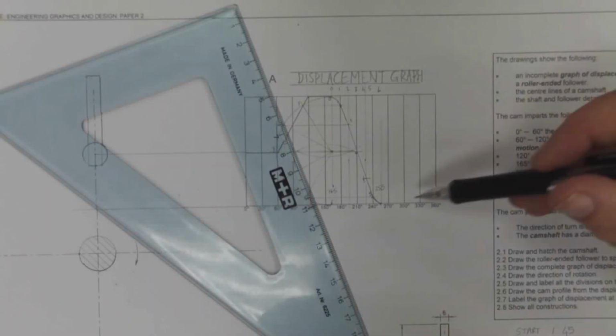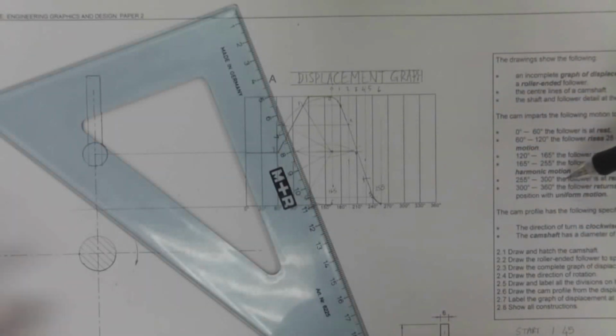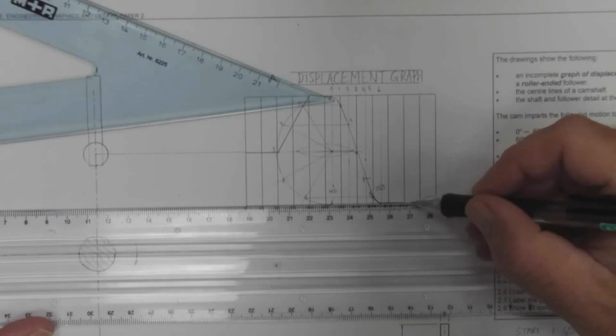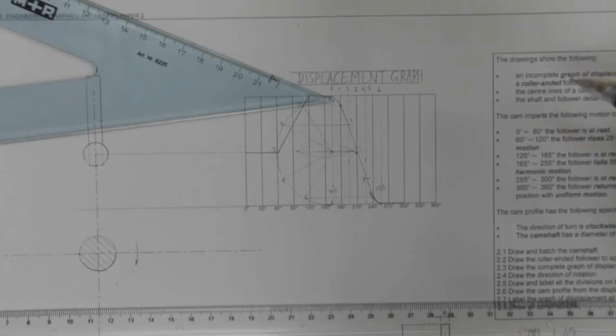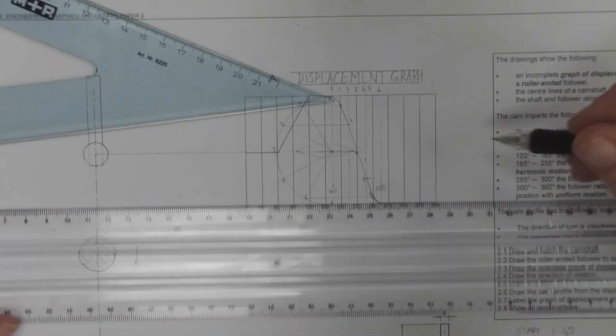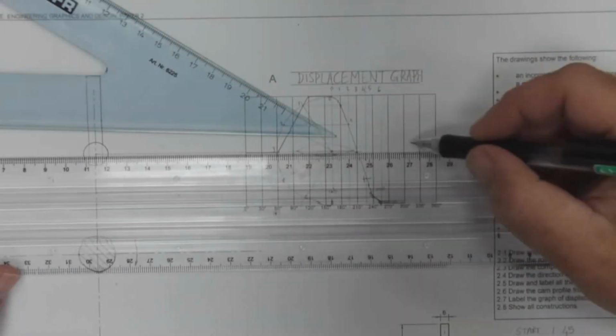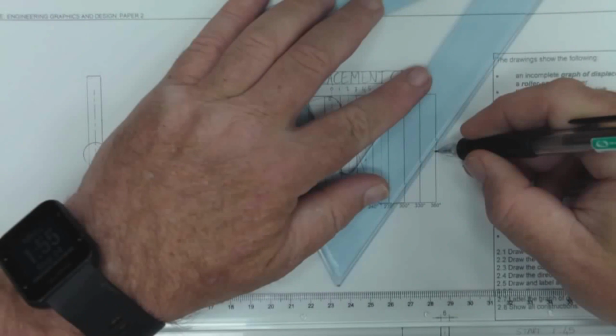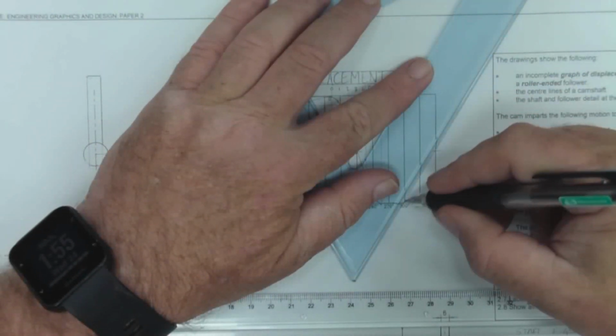Okay, from 255 to 300, it's at rest. So there is that horizontal rest. And then from 300 to 360, it returns to its original position. So there is our original position. And let's join that up.